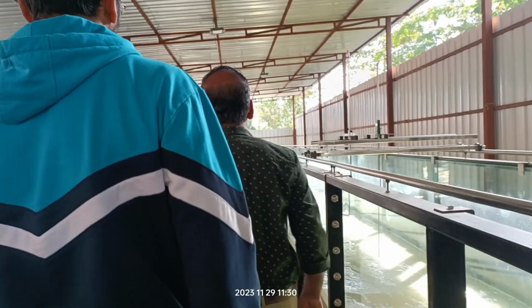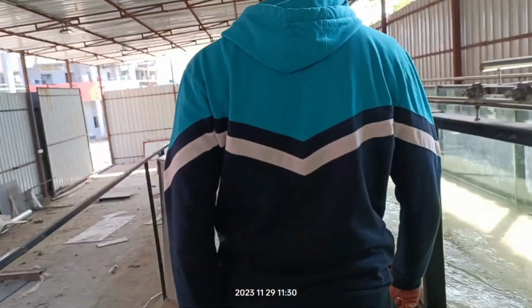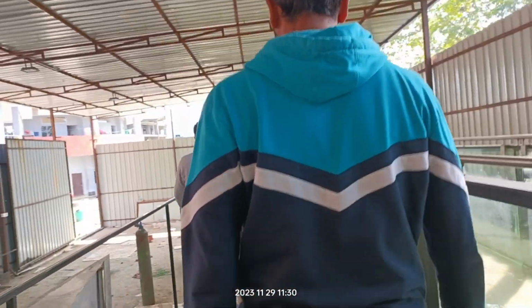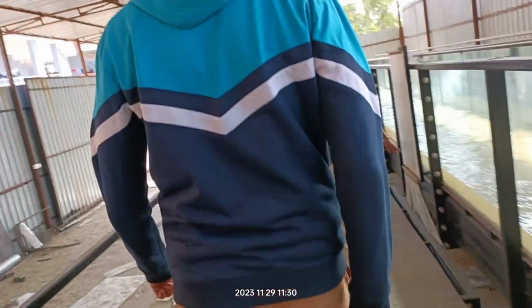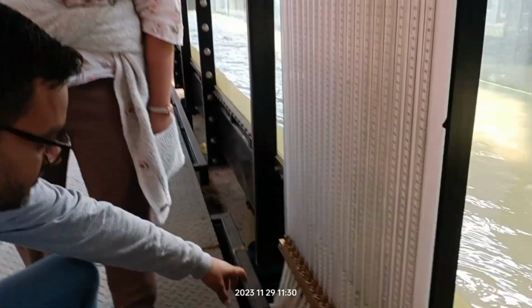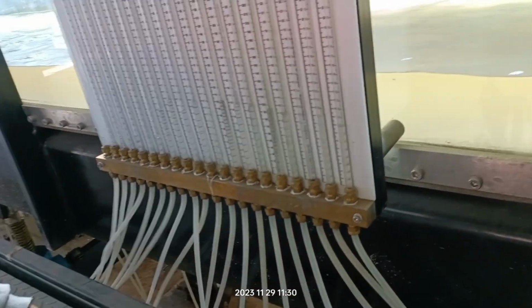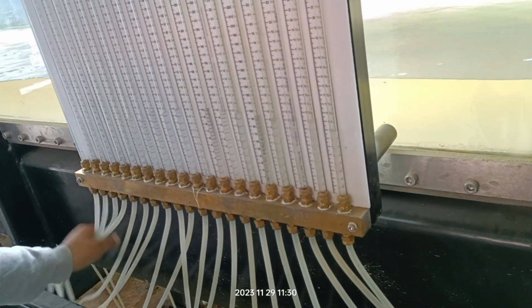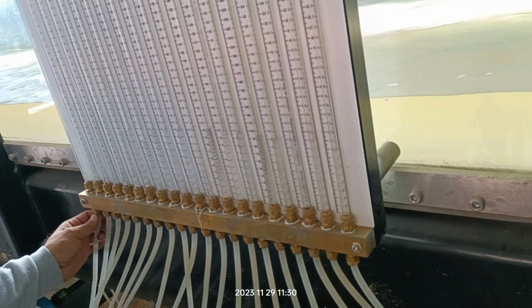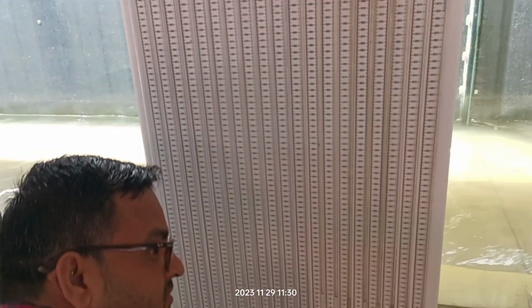It's a manometer. So we have to remove that trapped air like that. So you can directly do like that.